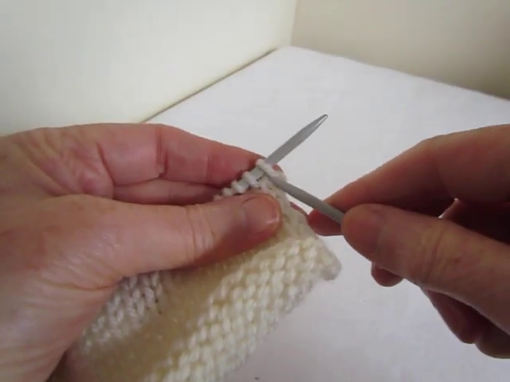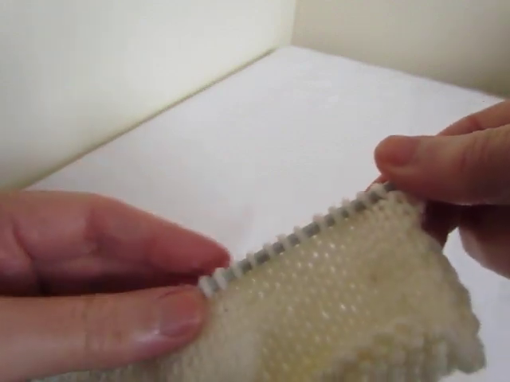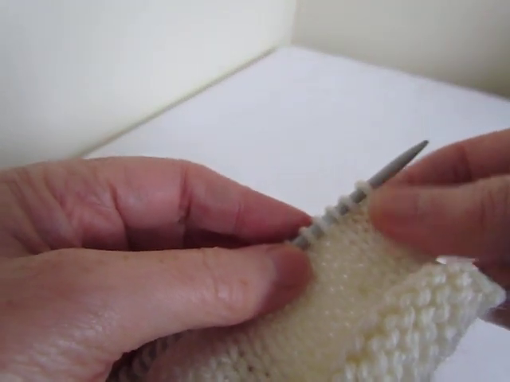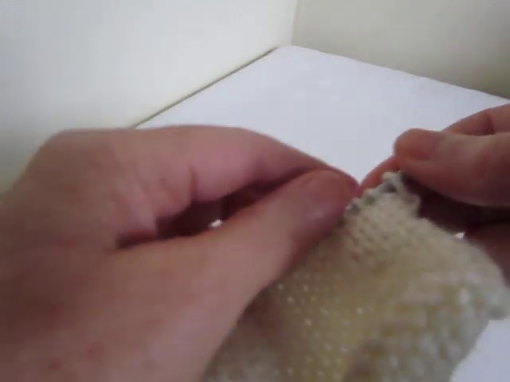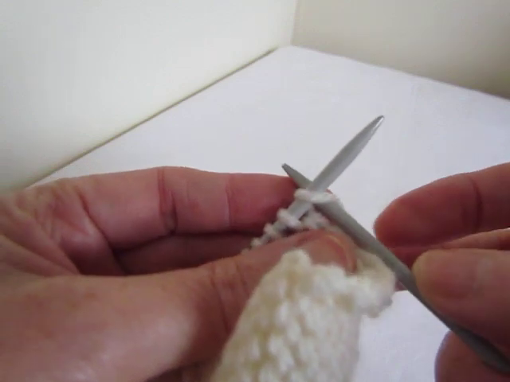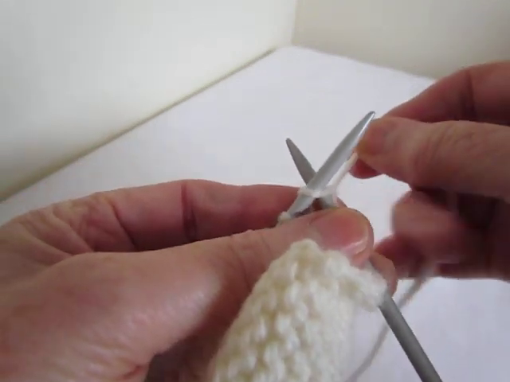Just want to show you how to increase a stitch in knitting, that is making more stitches on the needle. This can be done at the beginning, middle or end, depending on what the pattern says. But if I start at the beginning, I usually like to increase into the first stitch.